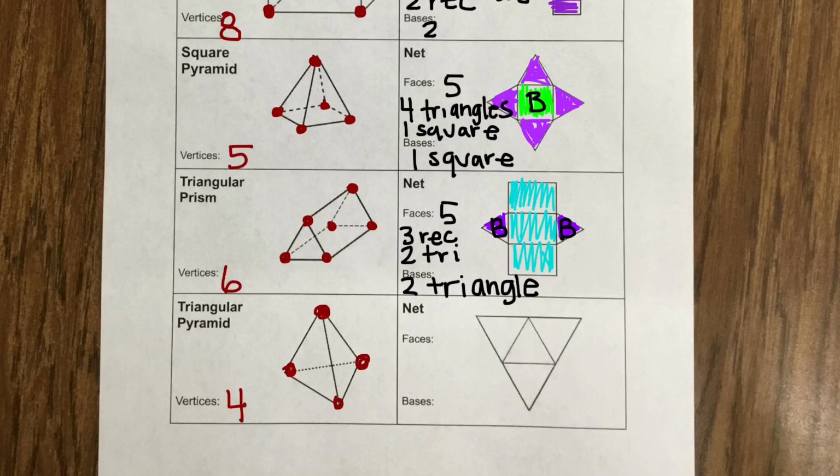And then just take your purple, and you're just going to color all of them in purple because they're all the same. And then this middle one is your base.